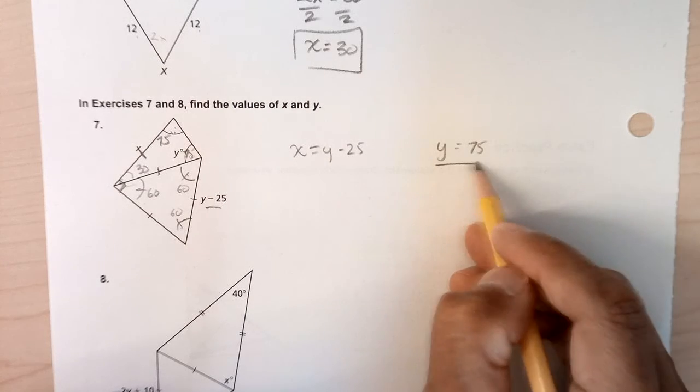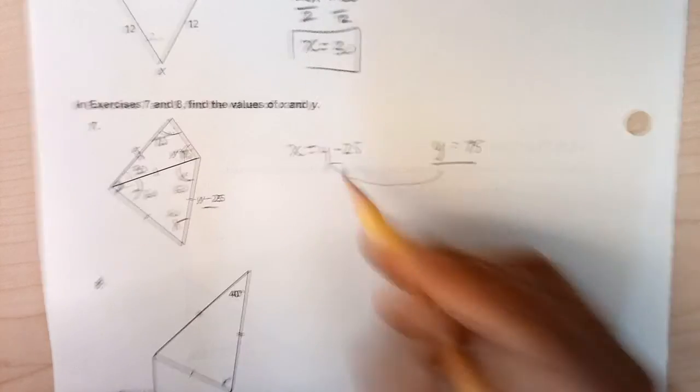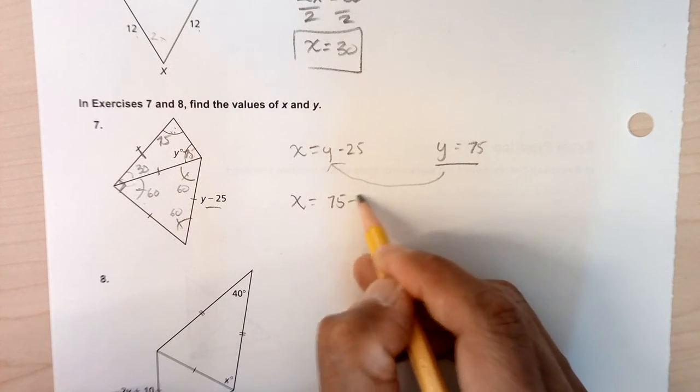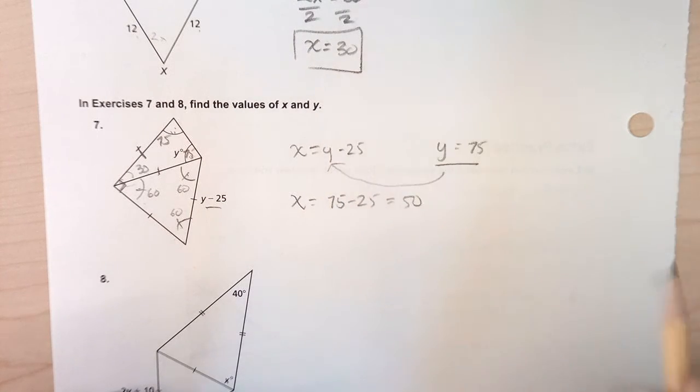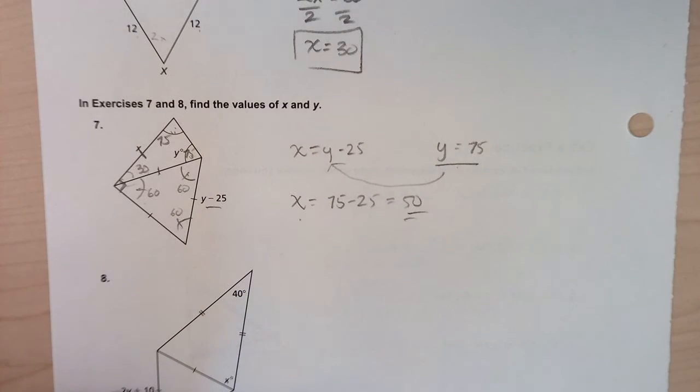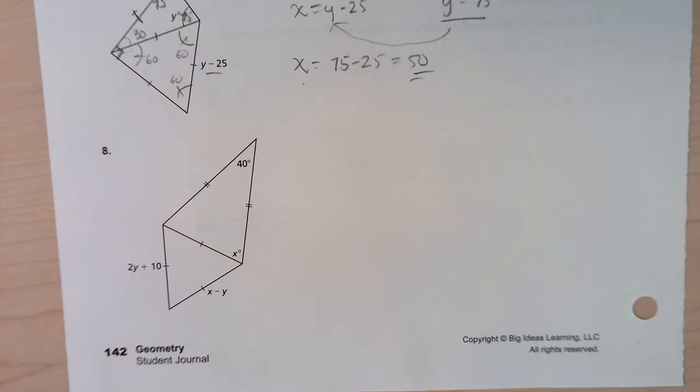So we found the value of y. I could substitute that in here to find the value of x. X is equal to 75 minus 25. Therefore, x is equal to 50. X is equal to 50. Y is equal to 75.